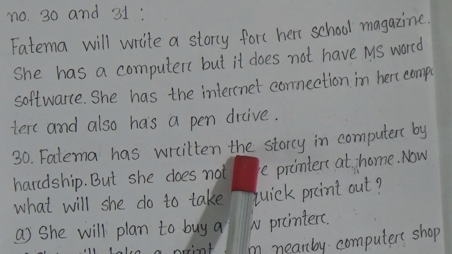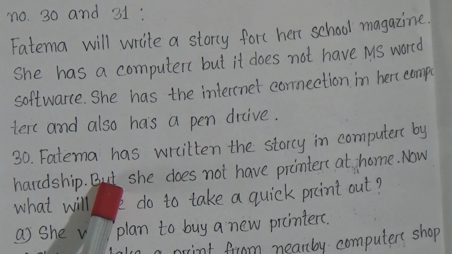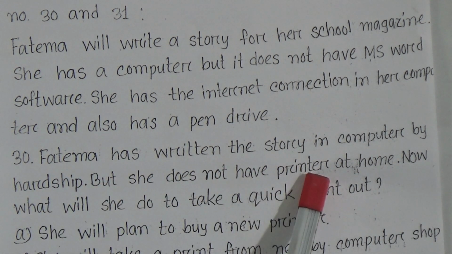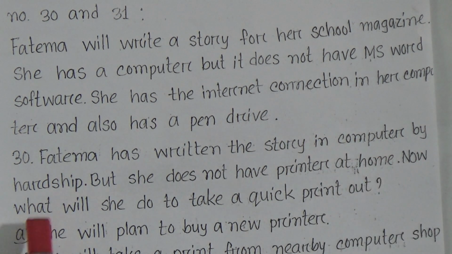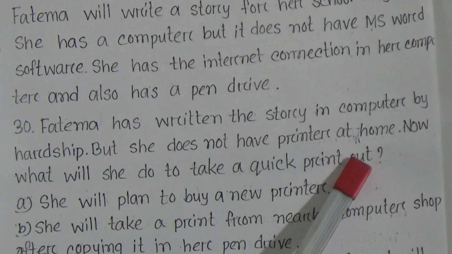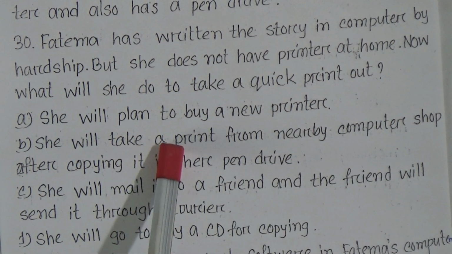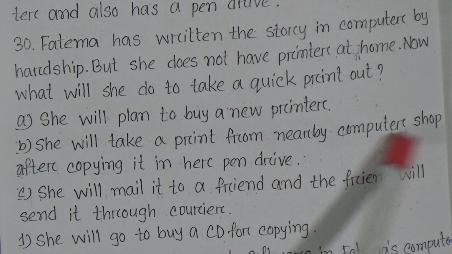Fatema has written the story in the computer by herself, but she does not have a printer at home. Now what will she do to take a quick printout? She'll plan to buy a new printer. She'll take a print from a nearby computer shop.